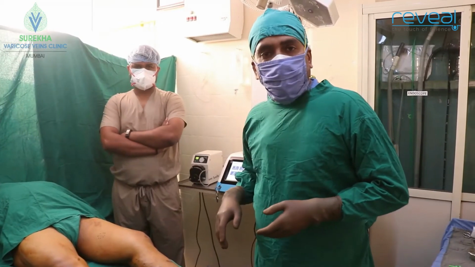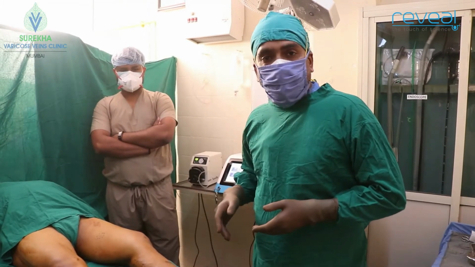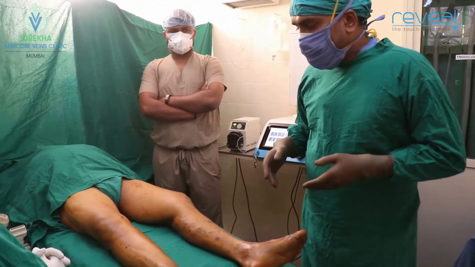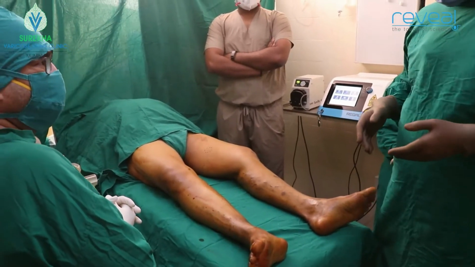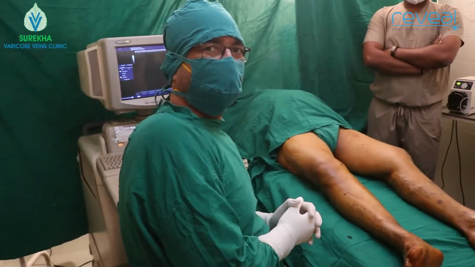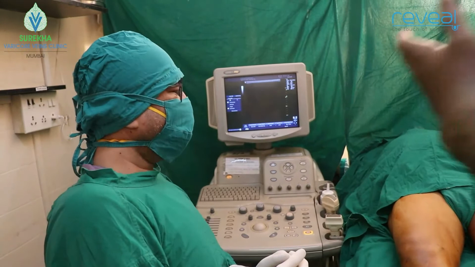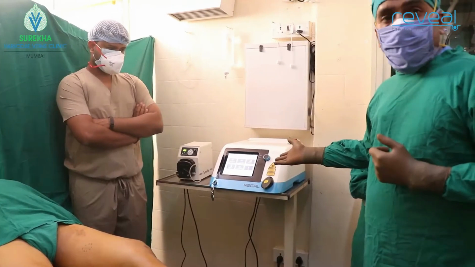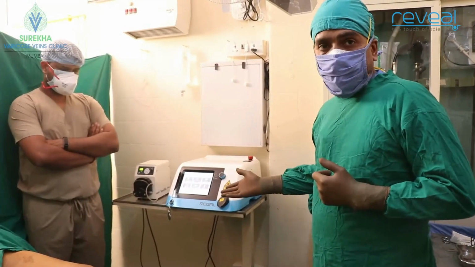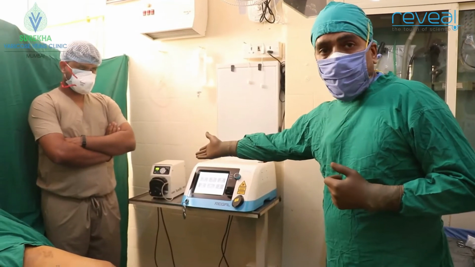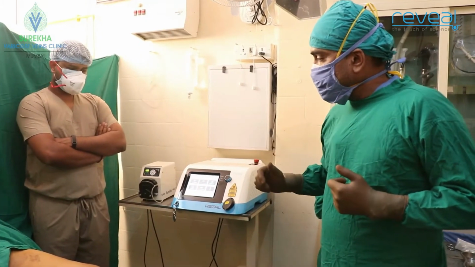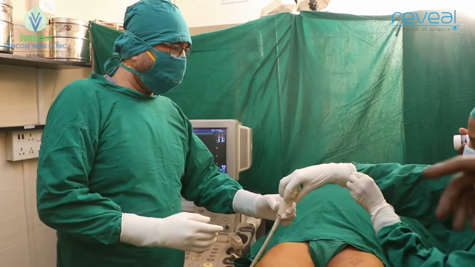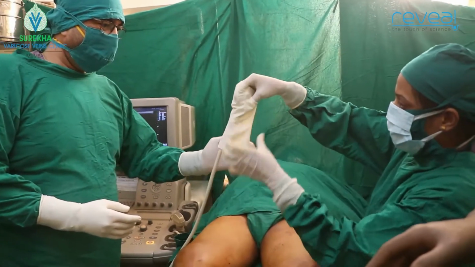So we are in the operation theatre right now. The patient has been administered spinal anesthesia and is in the supine position. As you can see, the parts are painted, prepared, and they have been draped. My radiologist colleague and dear friend, Dr. Sachin Patil, the ultrasonography machine is on my left side. On my right side, we have the 1470 nanometer diode laser by Reveal Lasers, and the mechanical Tumescent pump is also on the right side, and the trolley on my right side. We'll start with the procedure. How do we ensure the sterility of the ultrasonography probe?